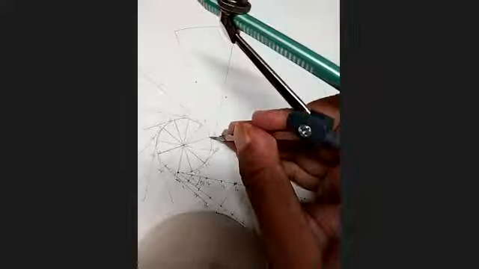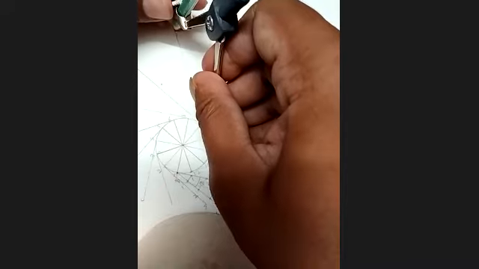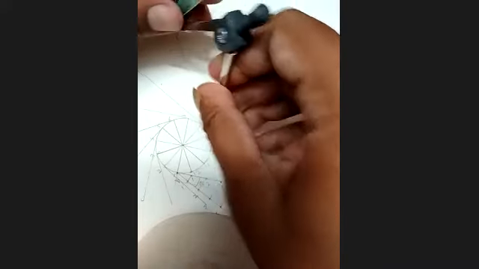Then through point 8 and tangent through 7. You will get the next segment of your arc. That is actually the curve here.